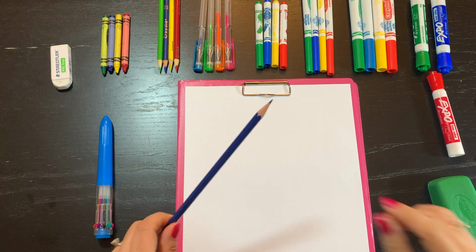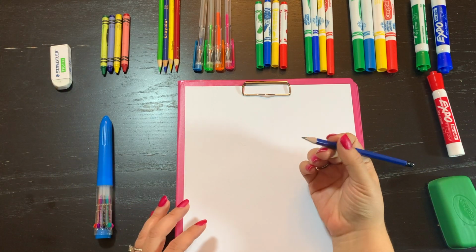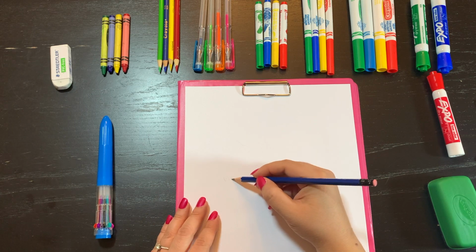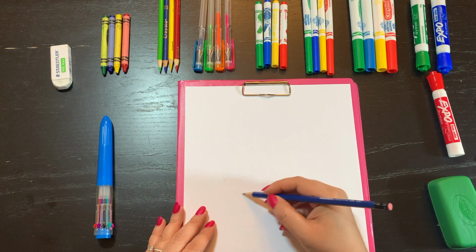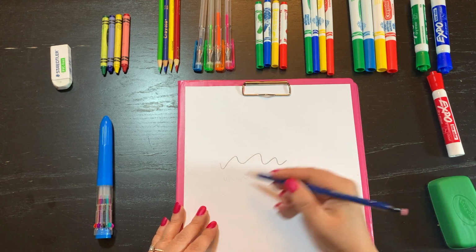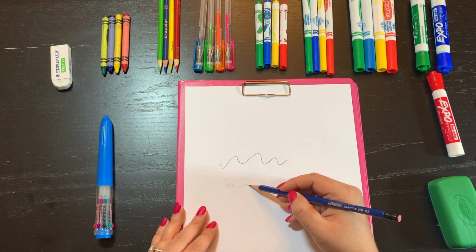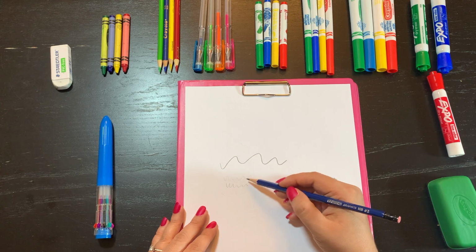The end goal is to really get them to write with a pencil. So a pencil, it is very light as well. I'm doing it very, very light. You could do very hard, but to get the marks on the paper, very, very light.